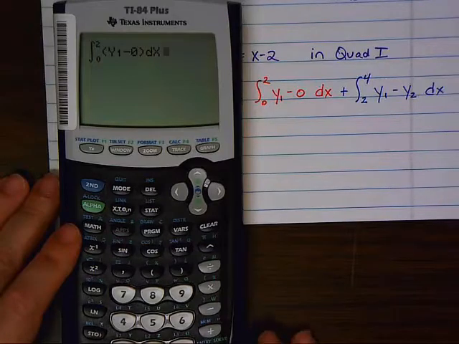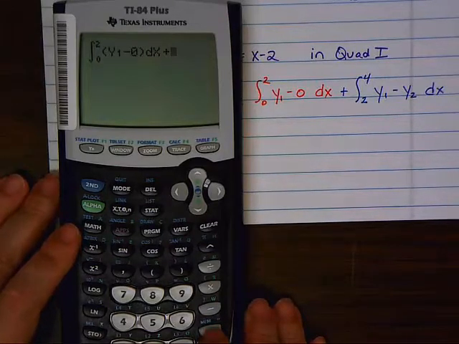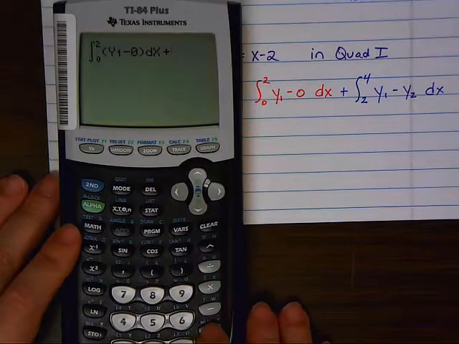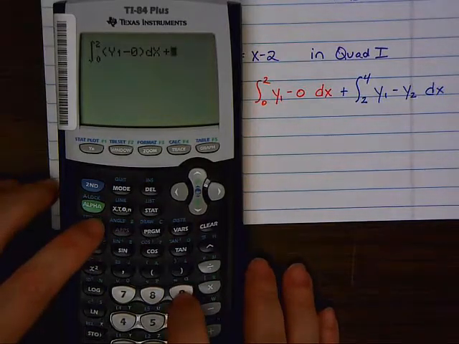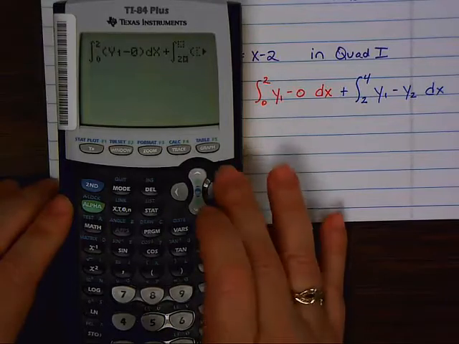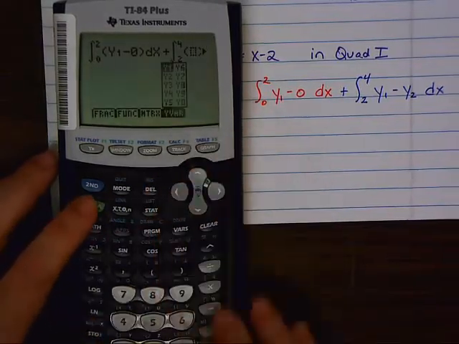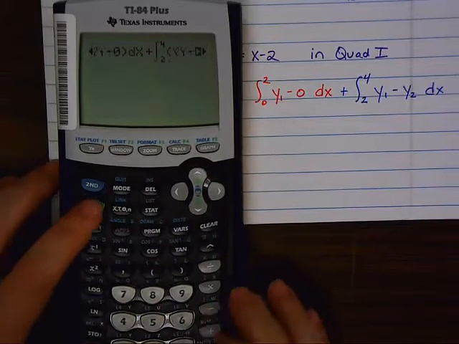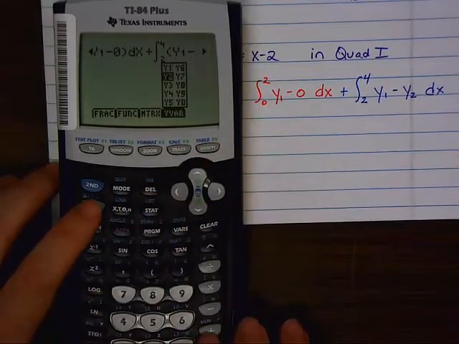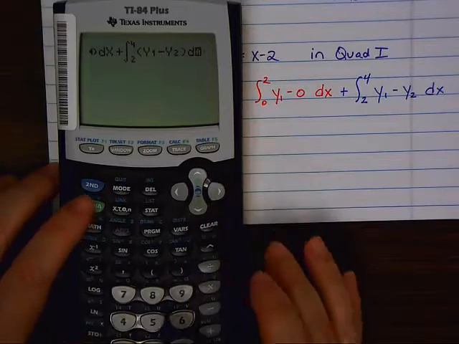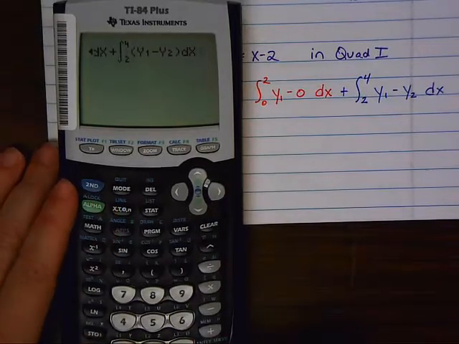Let's back off. Plus alpha trace and enter. Then math 9, 2 to 4. This one is y1, alpha trace and enter, minus alpha trace 2 and enter, dx.